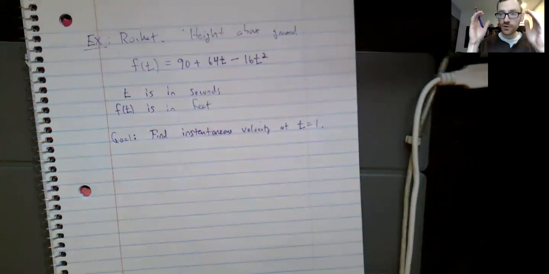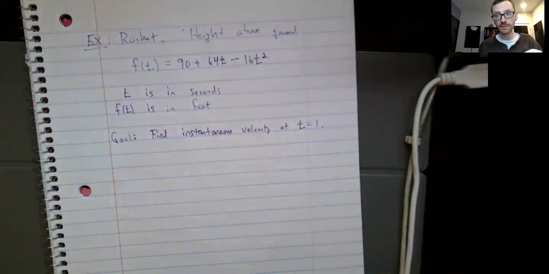And in fact, the shorter the interval of time, the better the approximation. So what I'm going to do is compute a bunch of average velocities over shorter and shorter time intervals containing 1 second. And we'll see what happens to the average velocities as we do that.